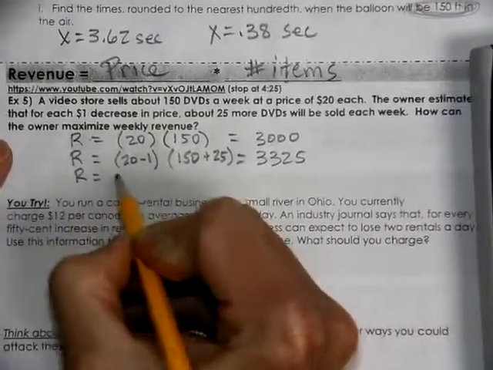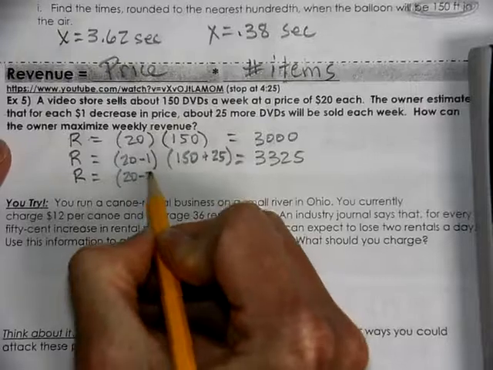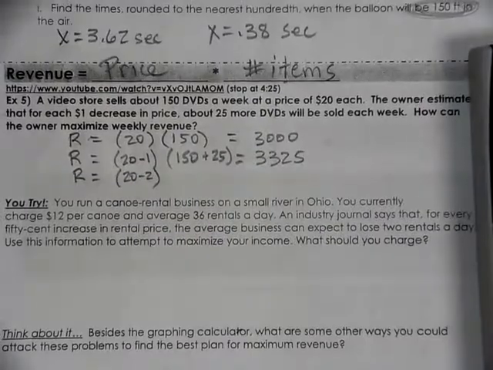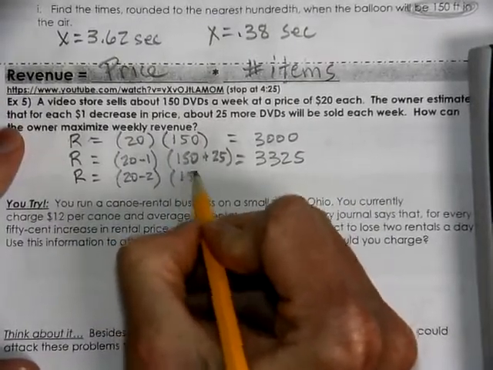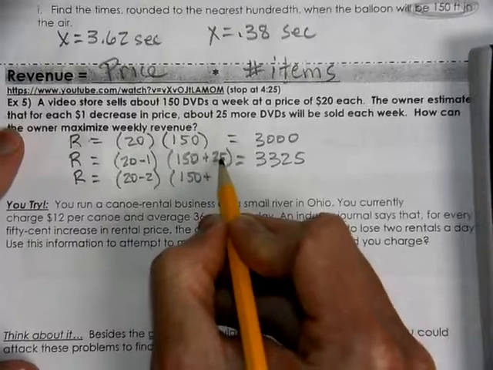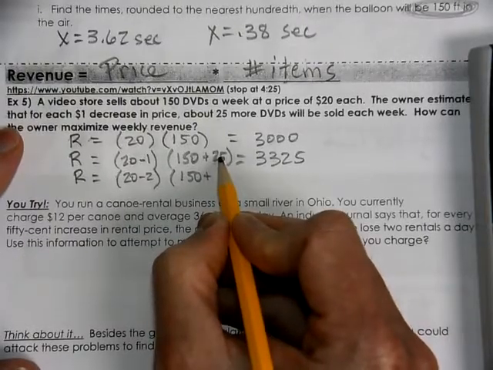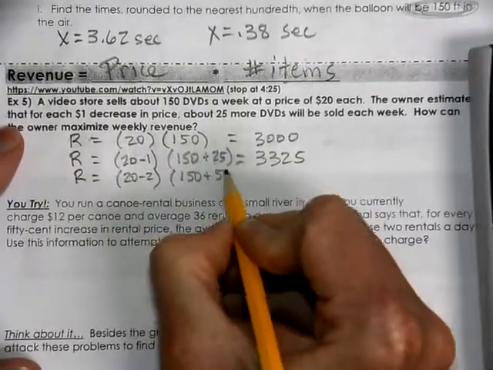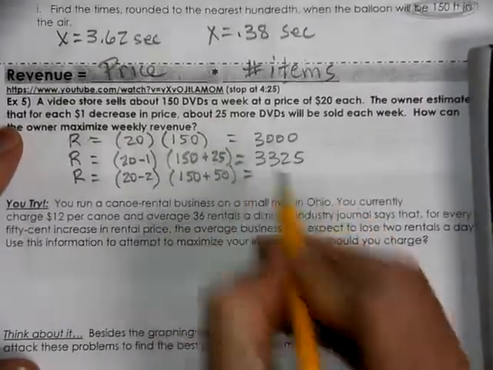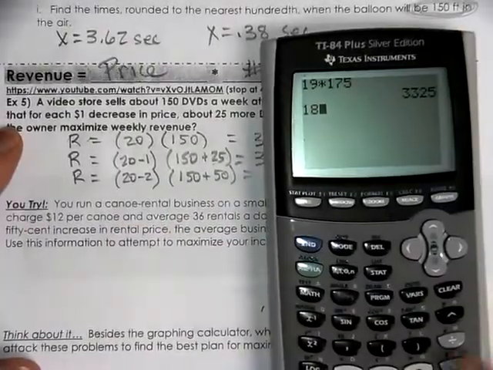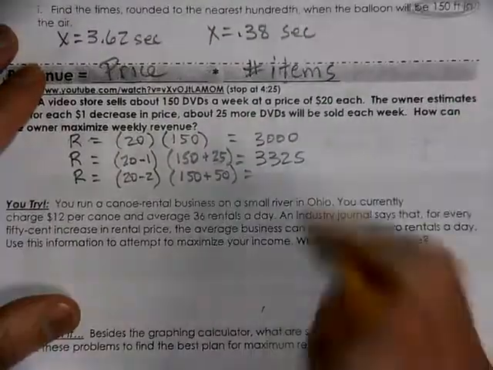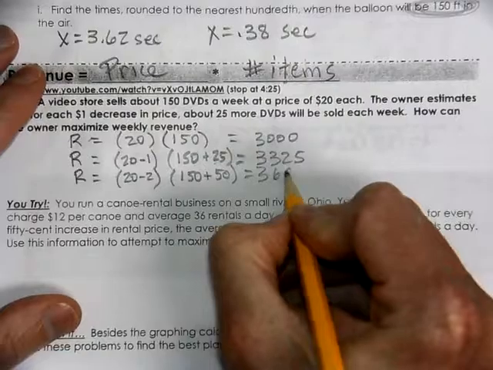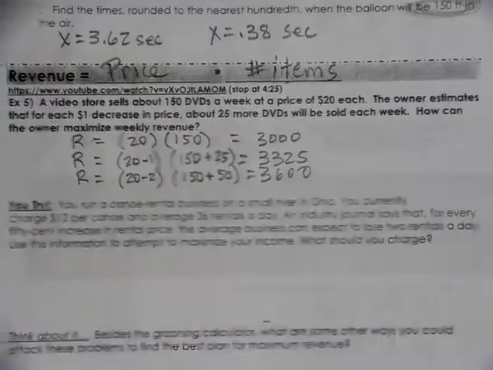Our revenue is going to be the price. Now we're going to take $2 off the original price. That means we're going to go up by another $25, right? By a total of $50. So that's going to be 18 times 200, and we get $3,600. So we're making considerably more money.